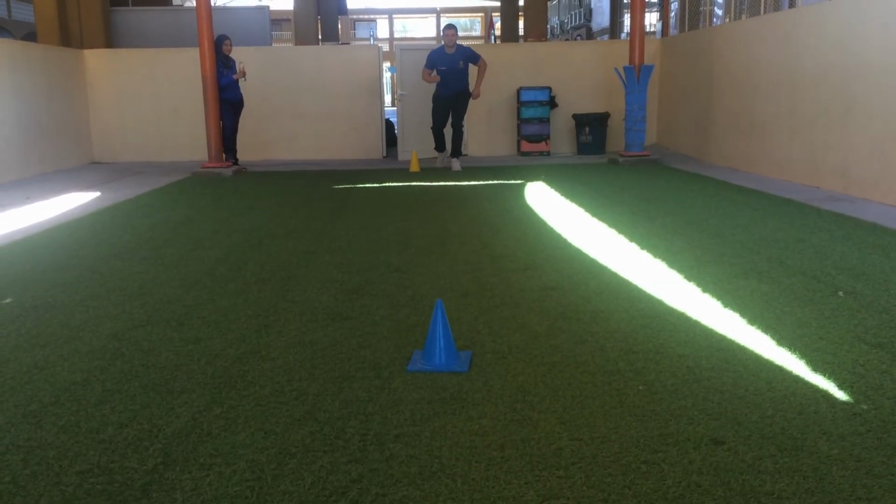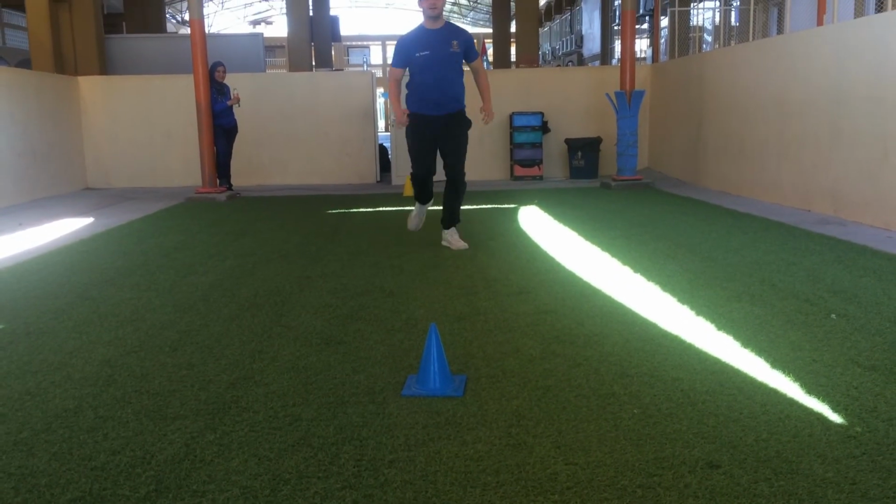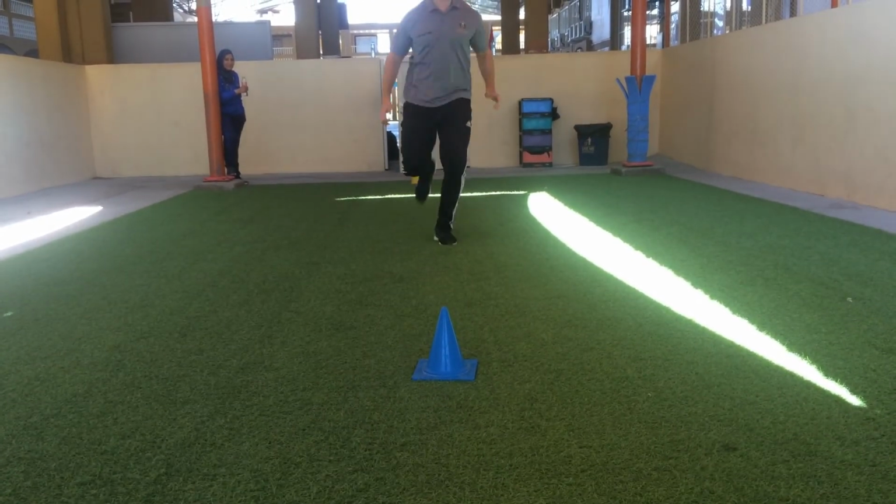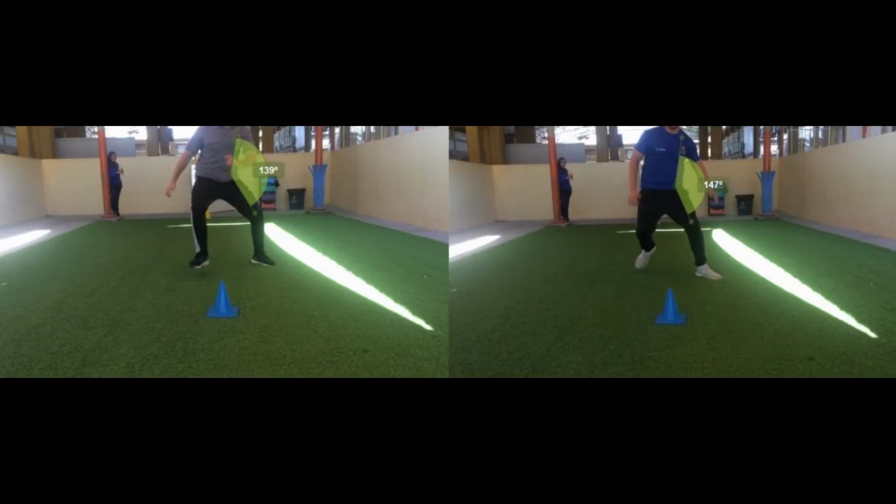Okay, so here we have both athletes stepping off their left foot. So in this video I was much happier with athlete number 3 as he didn't jump into the step. He also had a decreased angle of flexion, even though it was just 2 degrees, it was still a decrease. And athlete number 2 had an increased angle of flexion to 147 degrees.